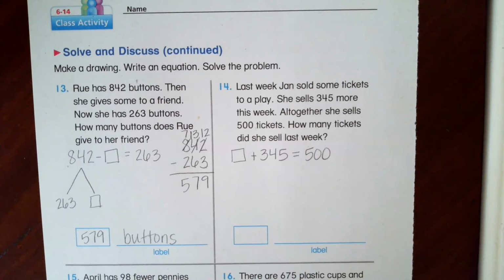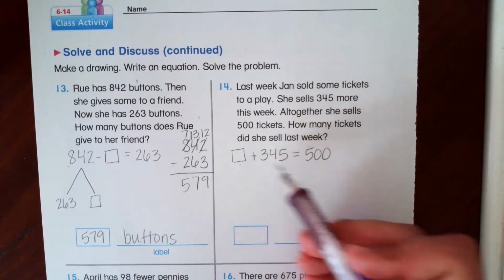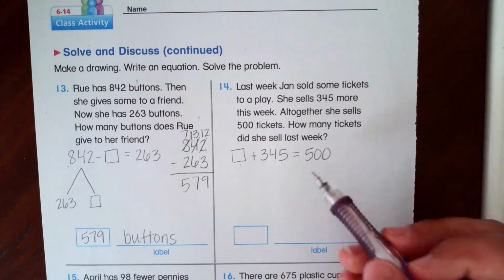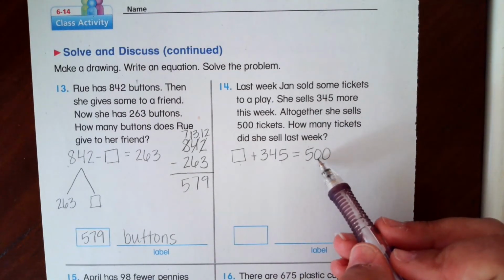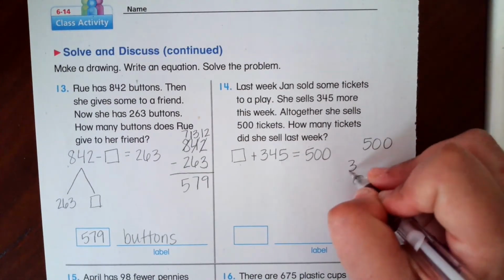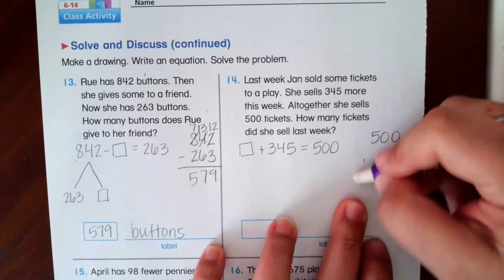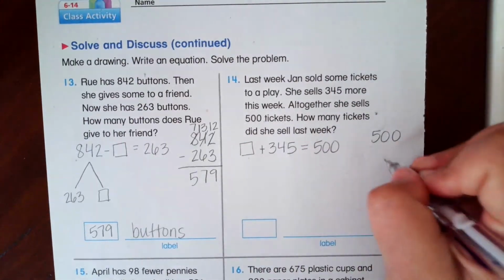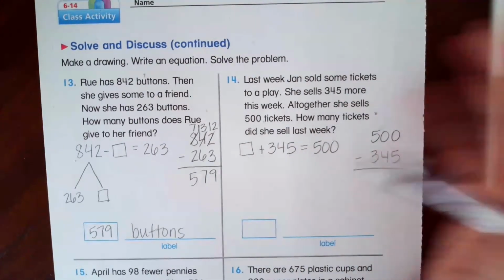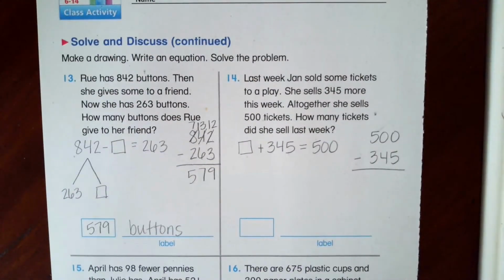Now, we are just missing a partner. Usually our partner's in this middle spot, but it doesn't matter where it is because I know I can do 500 minus 345 when I am missing a partner. So 500 minus 345. Go ahead and pause the video and solve that problem.